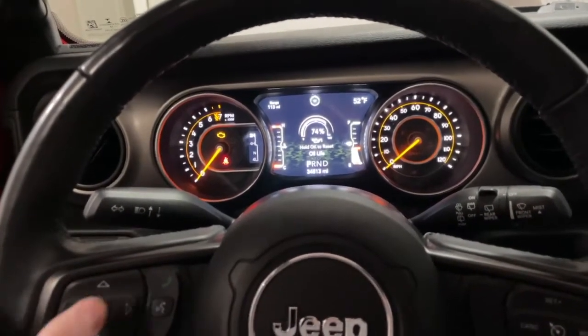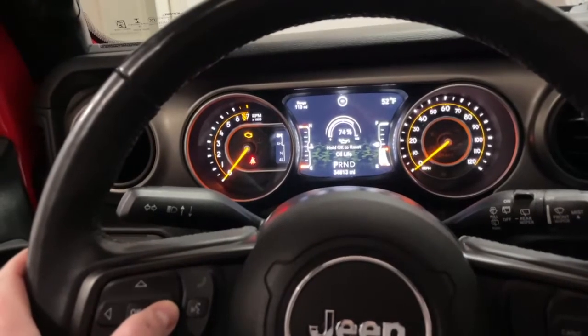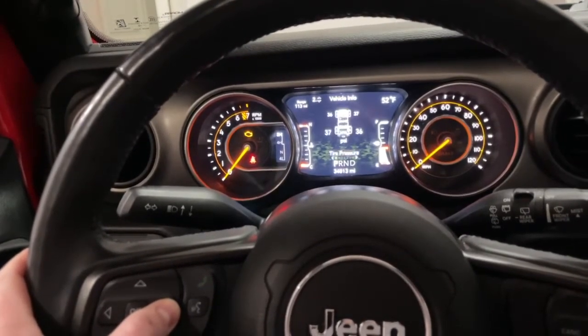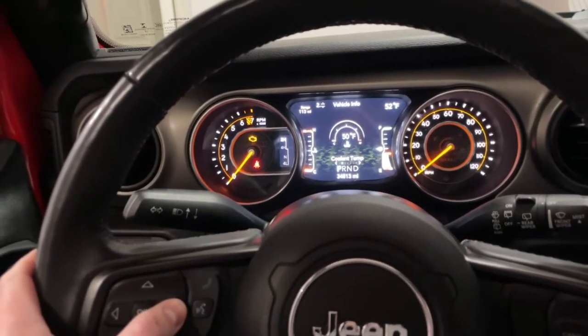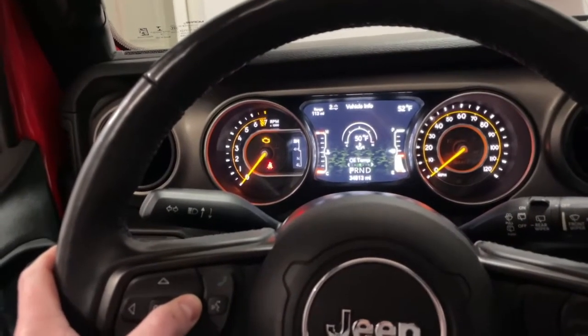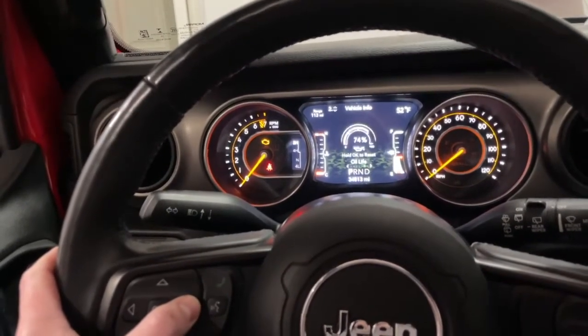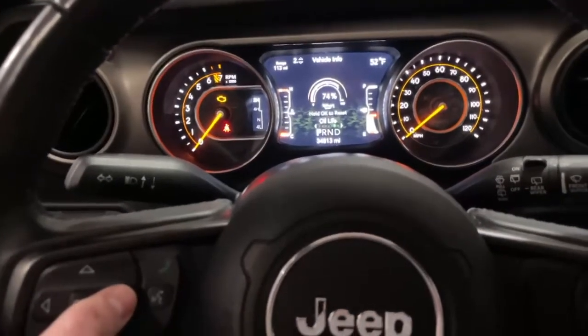And now we're going to use the right. It's going to go through different things. So tire pressure, coolant temp, trans temp, oil pressure, oil life. All right, so now we're at oil life.